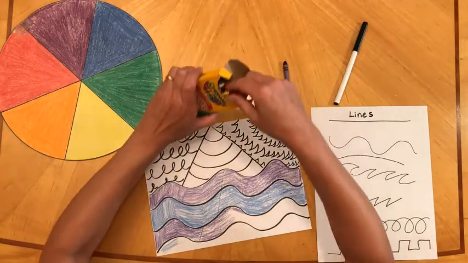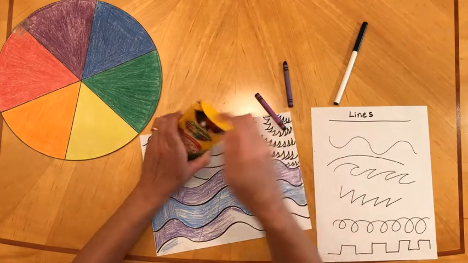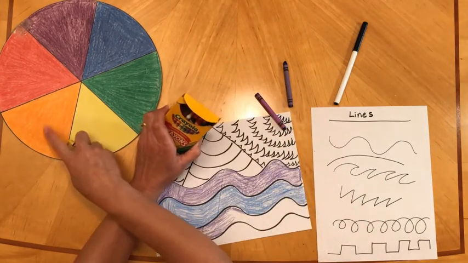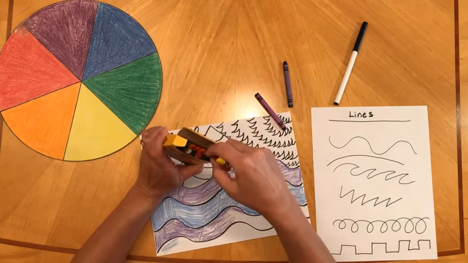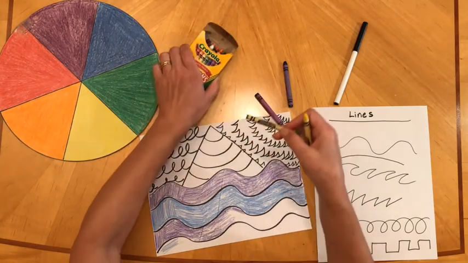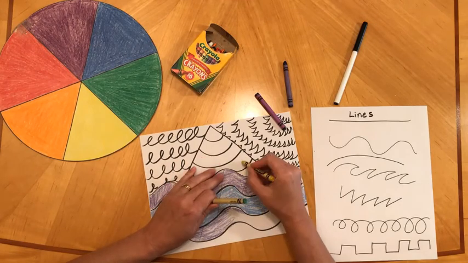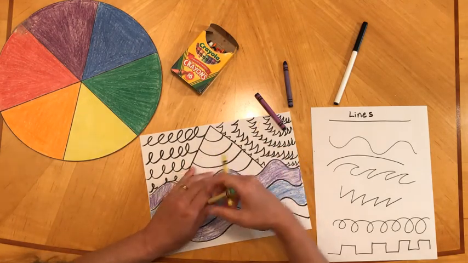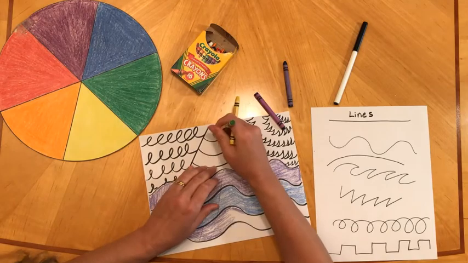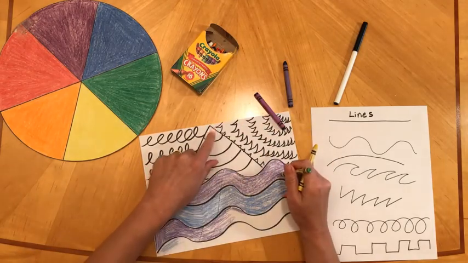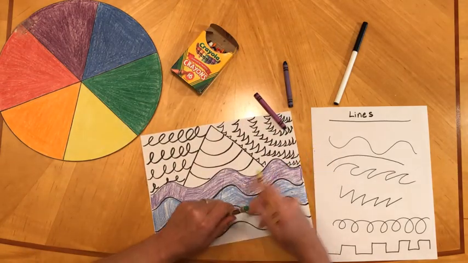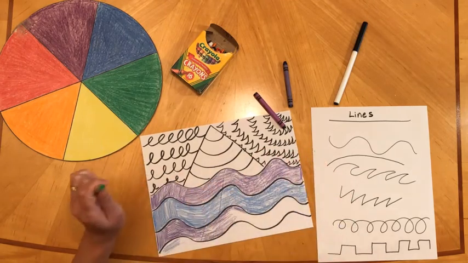And one thing you can do so you don't get confused: I've got yellow. Yellow is primary, so I can either have orange or green. I think I'm going to do green. And this is a little trick so you don't get lost. I go green, yellow, green, yellow, green. That way I remember which color I'm doing in each section. So that's another little tip for you.